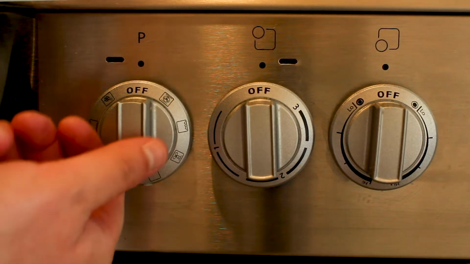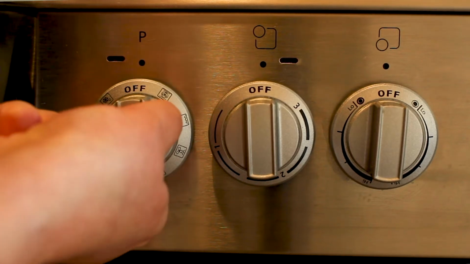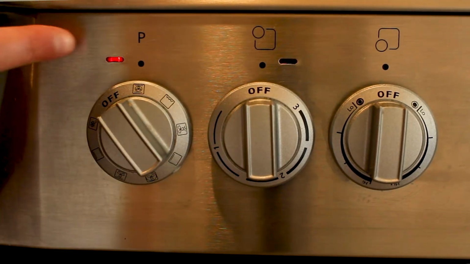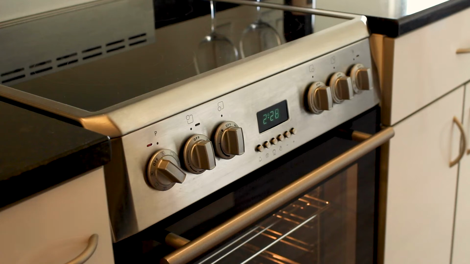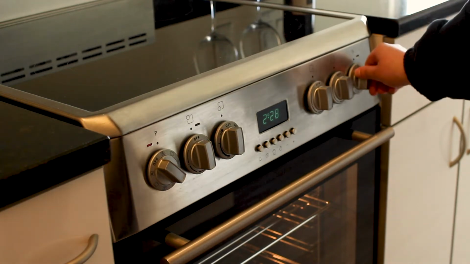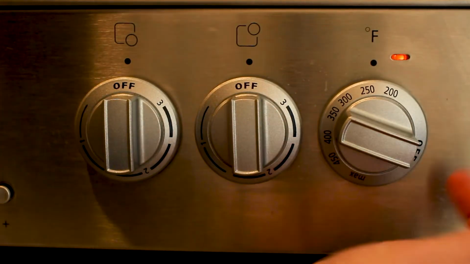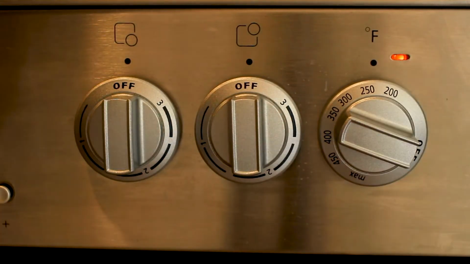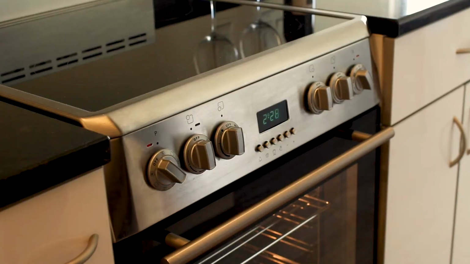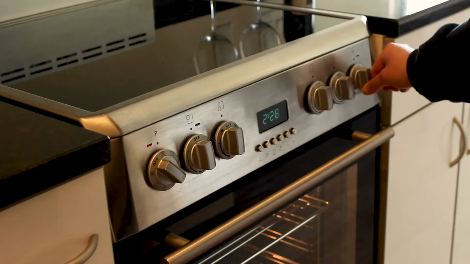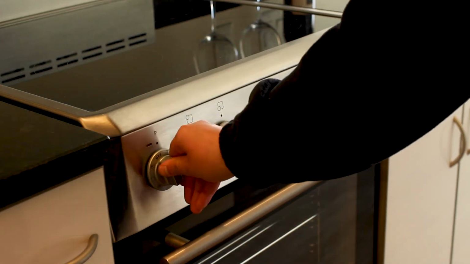You're just going to want to click that on, and once you turn it on, you'll see that the light immediately turns on with it. A fan will turn on and you'll feel that air coming out from the oven directly. Once that's running, you'll actually be able to manipulate the temperature of the oven. Again, you'll know it's working when that light comes on. Whenever you're done, simply just turn it off. Oven first, fan second.